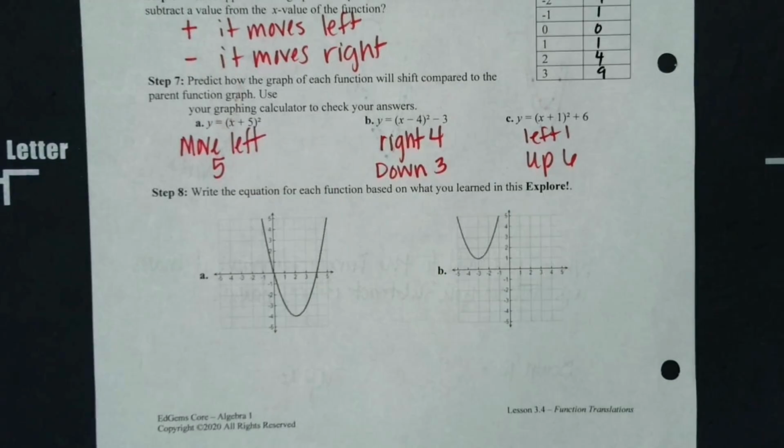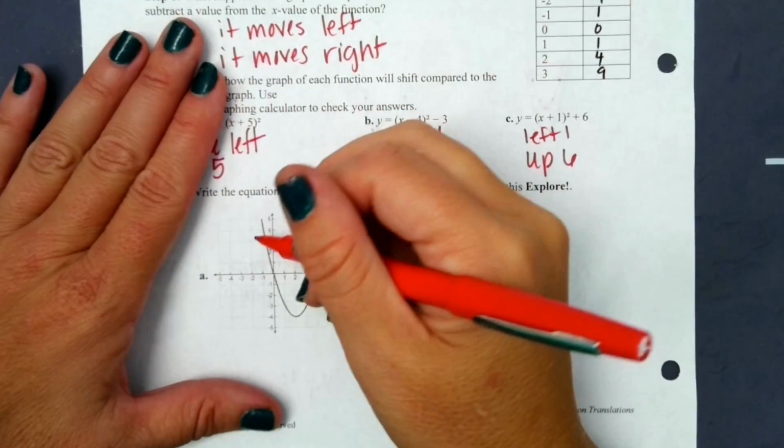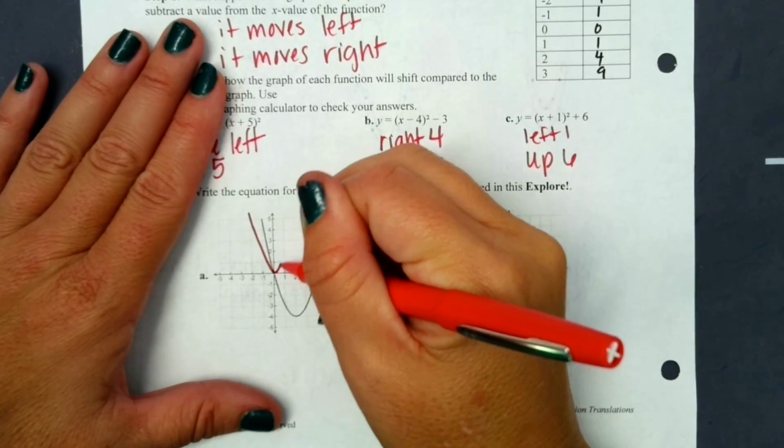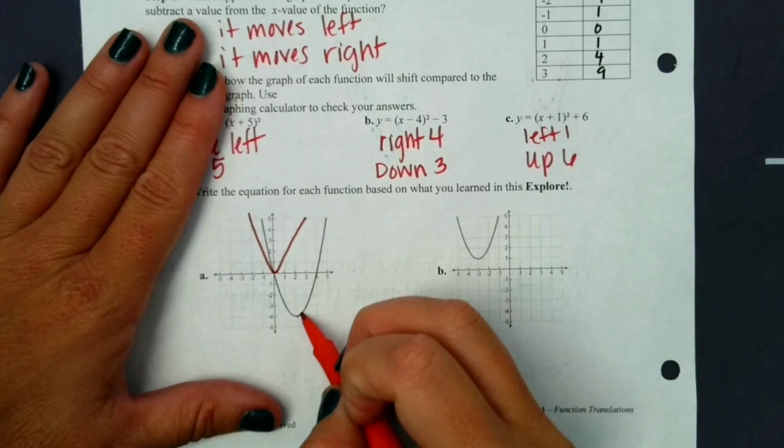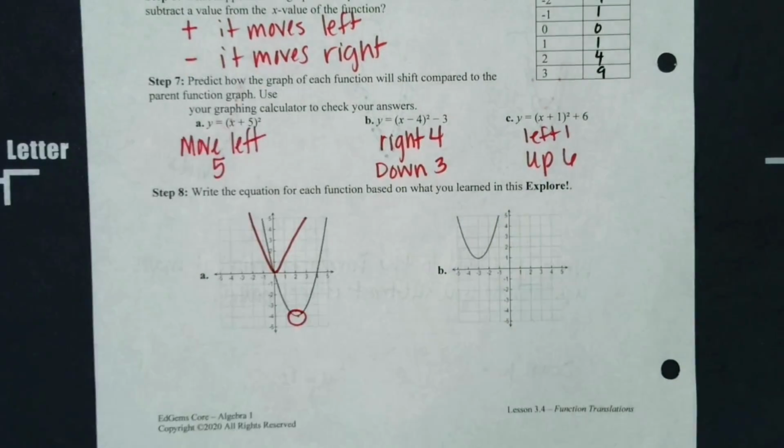Are we going to have to be able to do this? Like, I'm given this, I've got to tell you where it's moving? Yeah. You're going to have to know this. Then you're also going to have to tell me what happened. How did I get from the parent function to here? So now that I have this graph, I'm going to write something like A, B, or C. Okay, so let's take a look at this graph. Remember our parent function was here with a vertex right there, right? So we're always looking at the vertex. That's how it's telling us where we went.